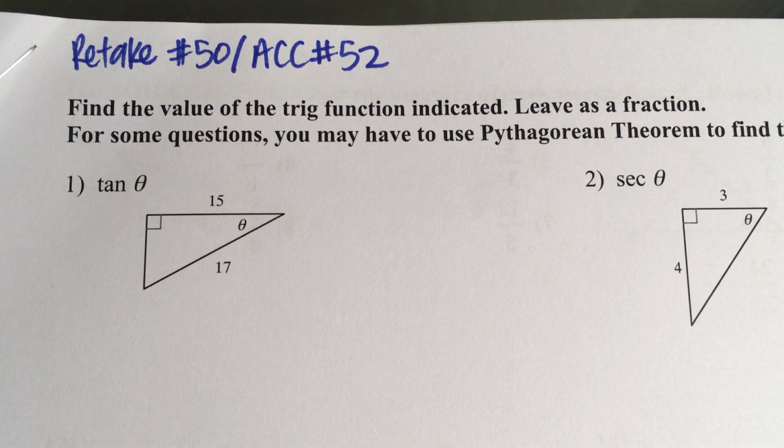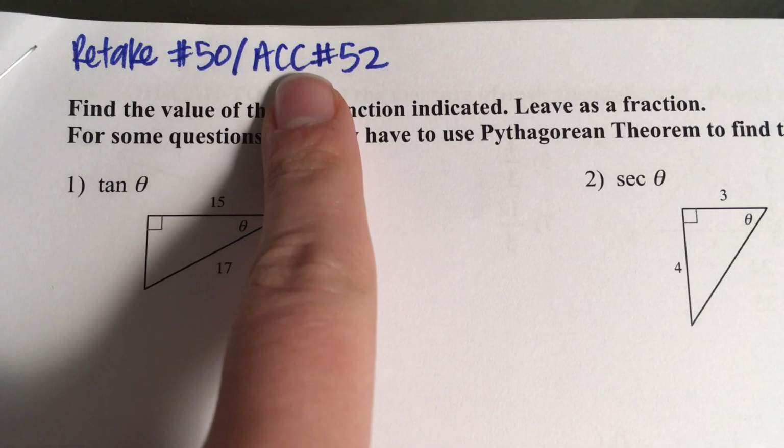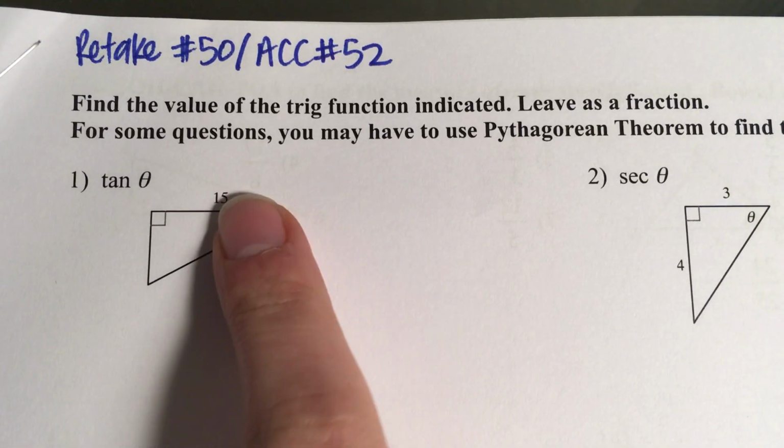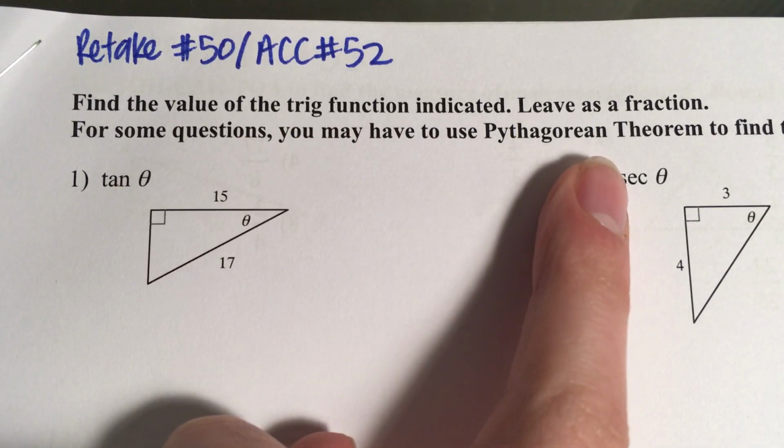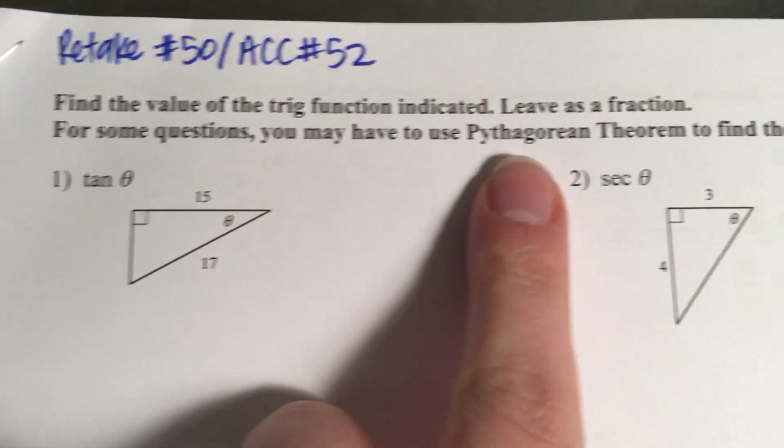Okay, we are doing retake number 50. If you're ACC, this is 52. So this is find the value of the trig function indicated. Whatever it says here, leave as a fraction. For some questions, you may have to use Pythagorean theorem to find the missing side.